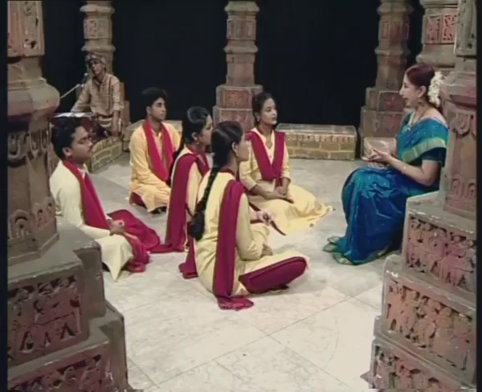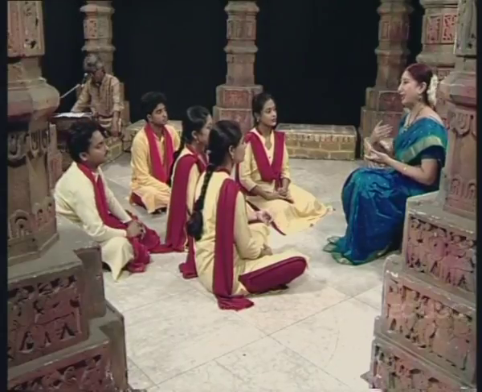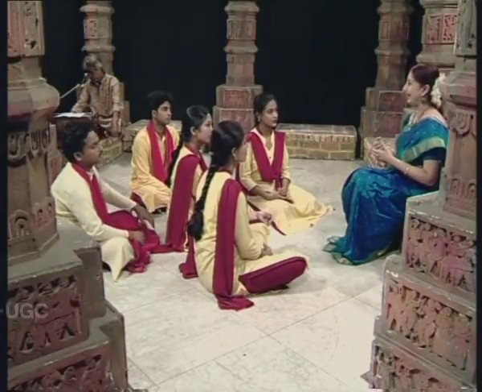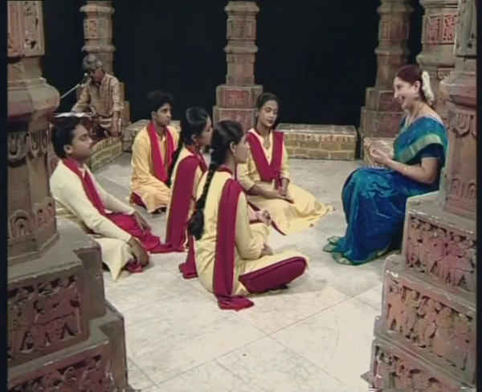These are the Vyabhichari bhava and the Sanchari bhava. And this bhava carried across through abhinaya gives rise to rasa. So you have 8 dramatic rasas or Natya rasas which you have learned.